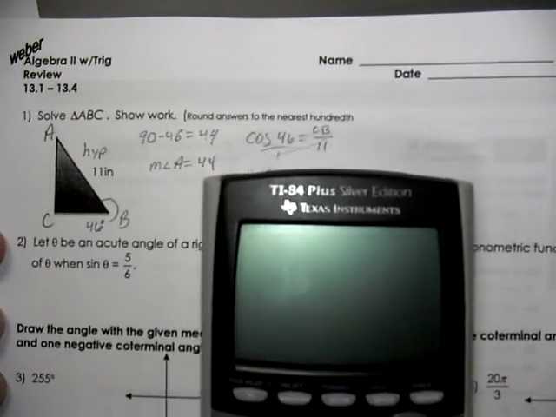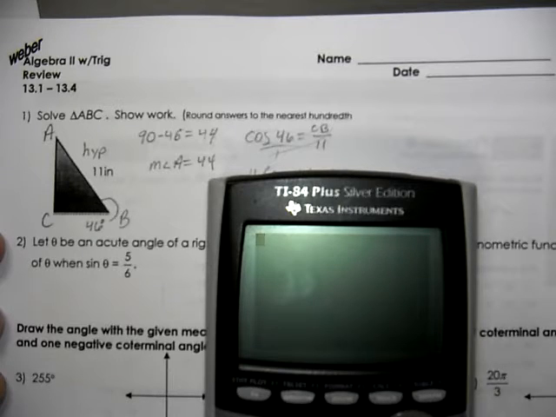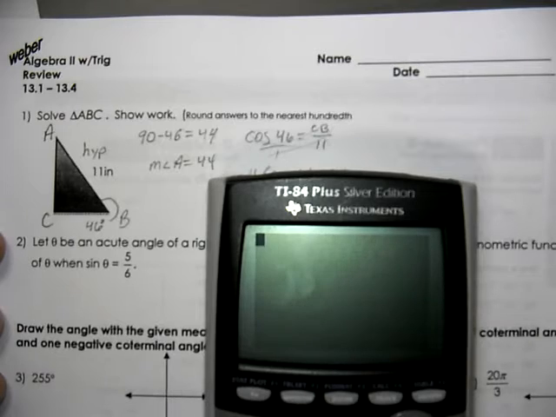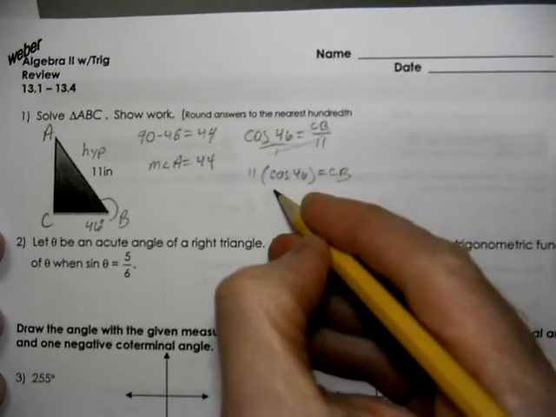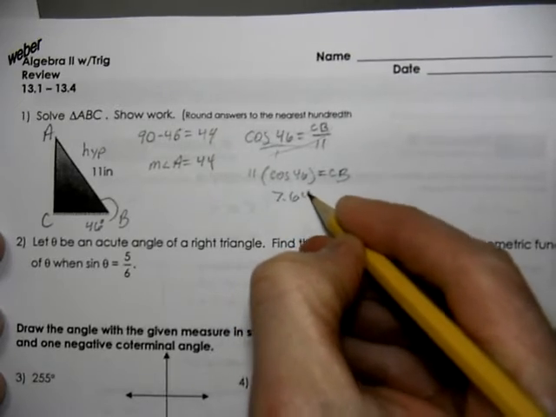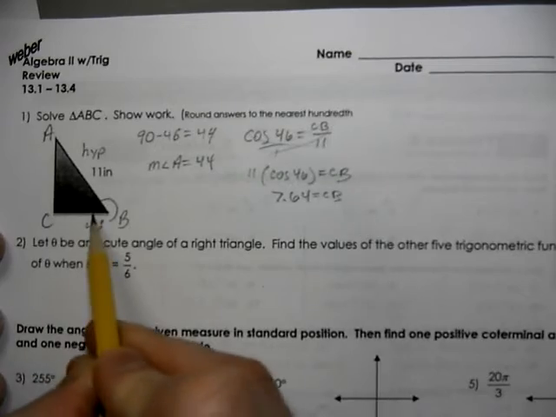With our calculator, you need to be sure that you're in degree mode. So 11 times the cosine of 46 gives you 7.64. That was for my CB length.